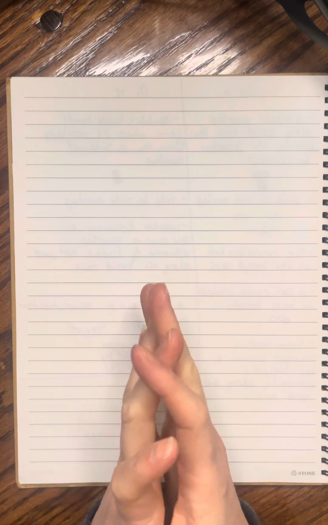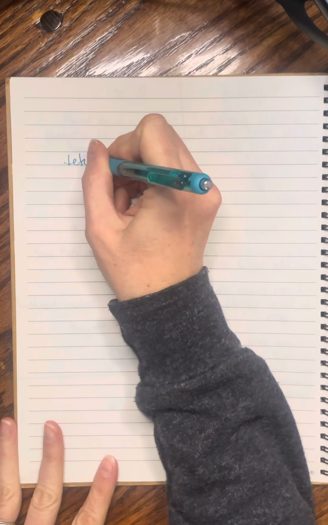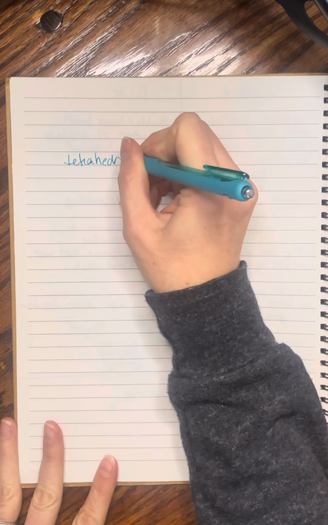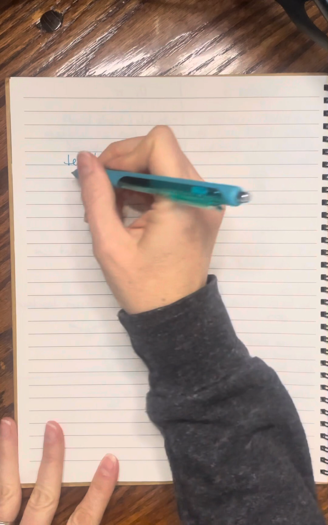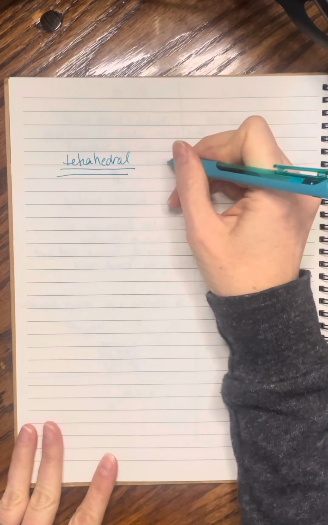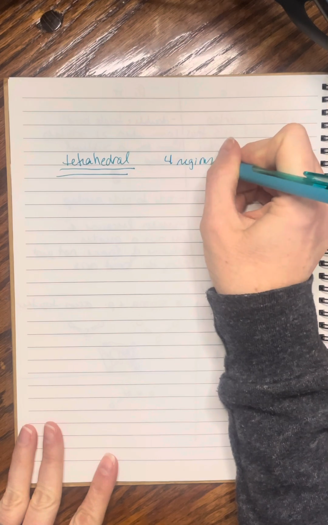Remember that valence electron theory talks about those high density regions along the axis. Those are going to have a very strong negative repulsion, so it's going to push away some of the other bonds. So let's take a peek at this, real quick, the tetrahedral. One thing to remember is it has 4 regions of electrons, okay? 4 regions of electrons.